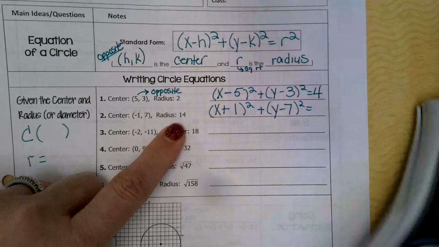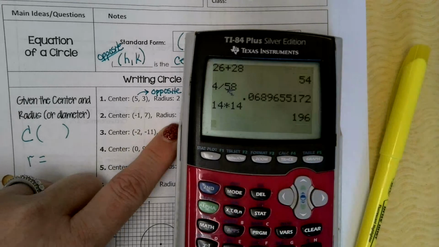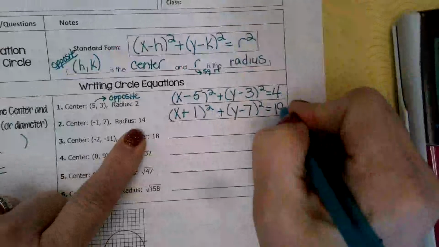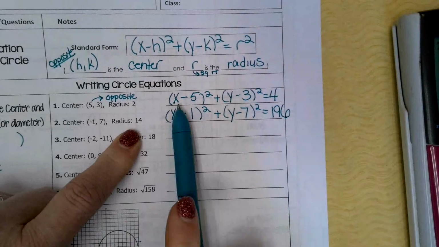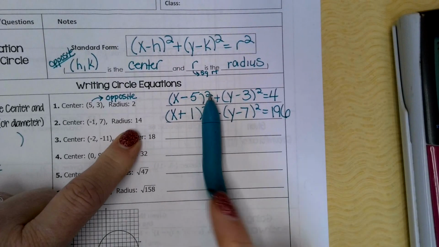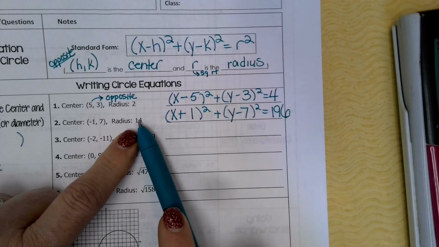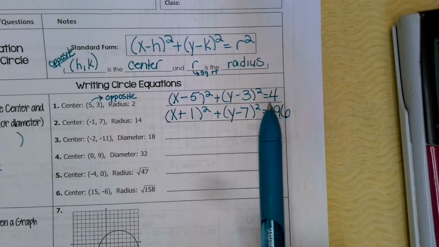And if it's 14 over here, then we're going to do 14 squared, which is 196. Something else to pay attention to help you remember, this is something squared, something squared, something squared. So if that helps you remember what the radius is, it's the square root of whatever number's right here.